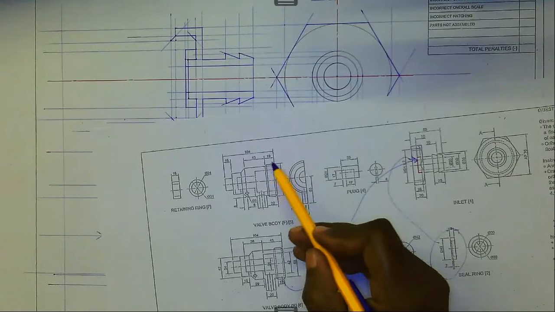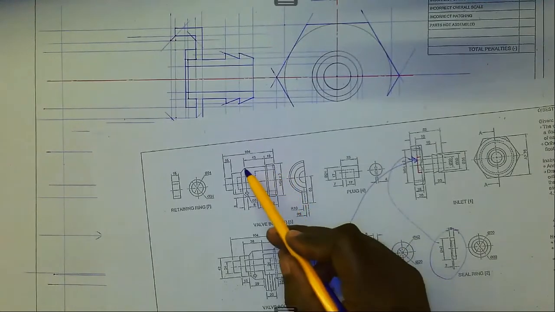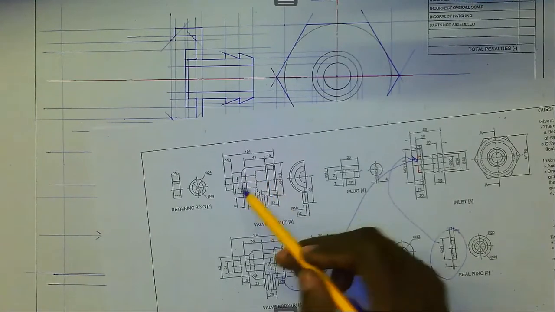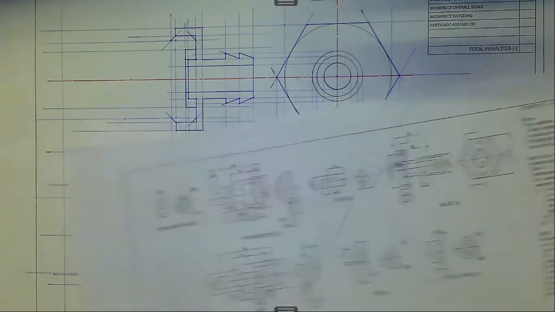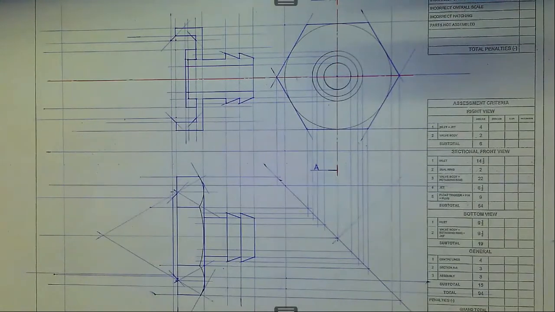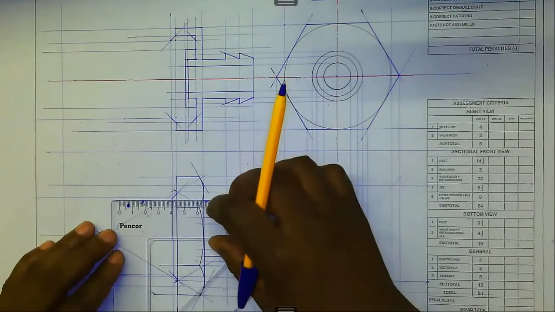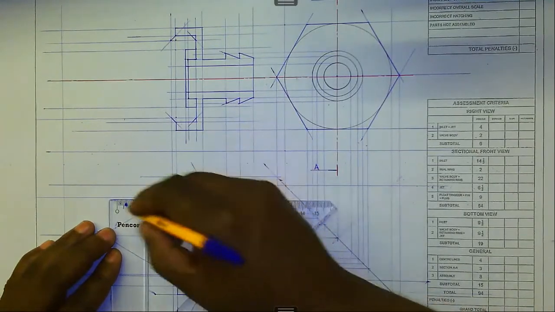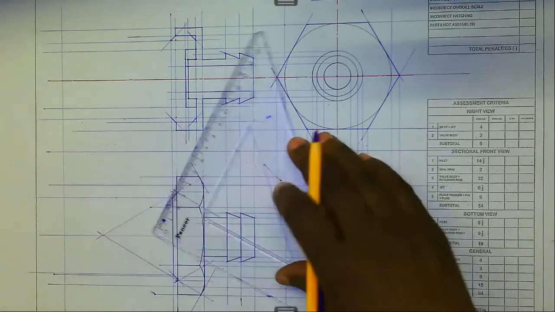After the 19, which is here, we measure 43. Then we miter like that. So let's measure 43. We can measure even here at the bottom, 43 mark point.